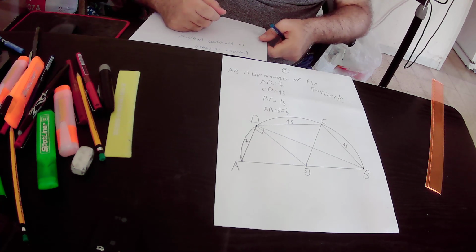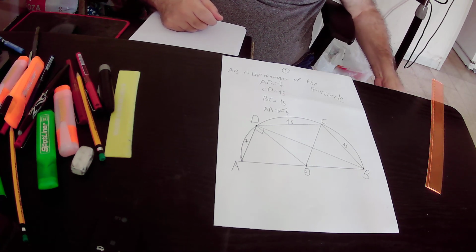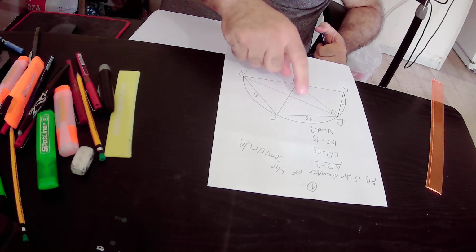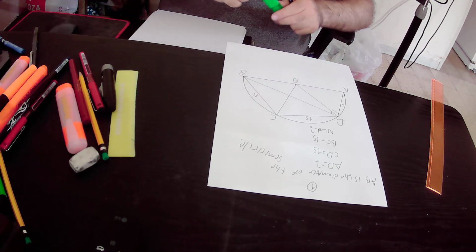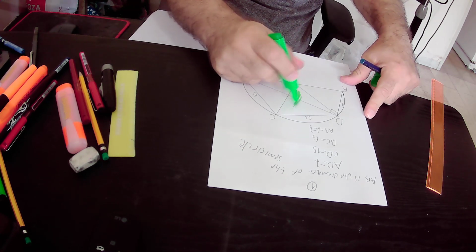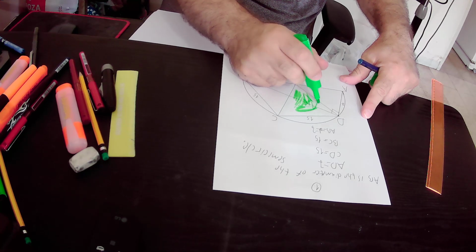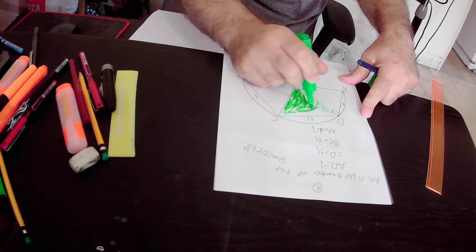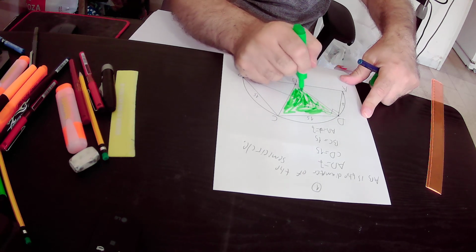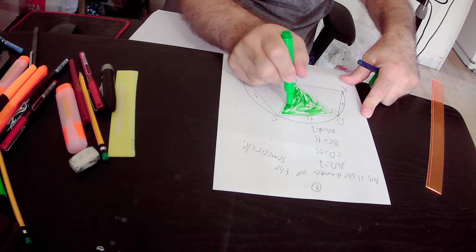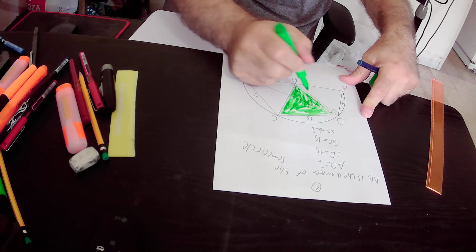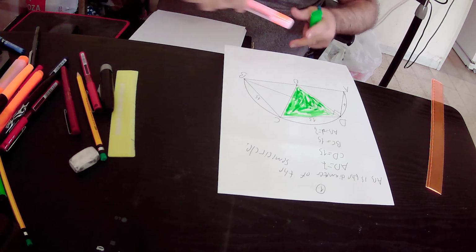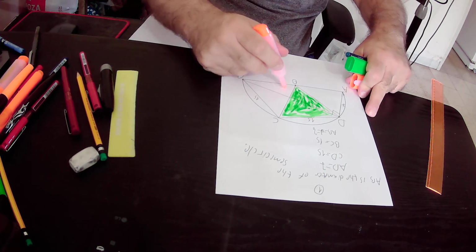So in the next step, we will focus on triangle ODC, that is the green triangle, and we will also focus on triangle OBC, the orange triangle.